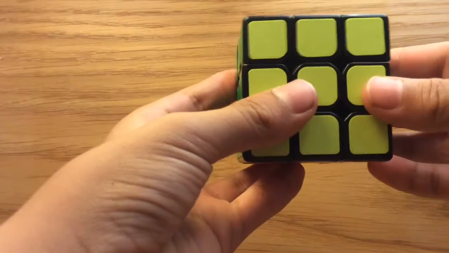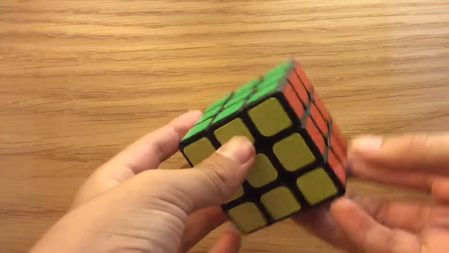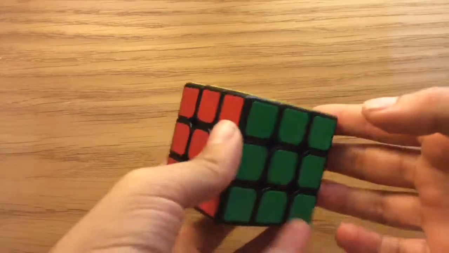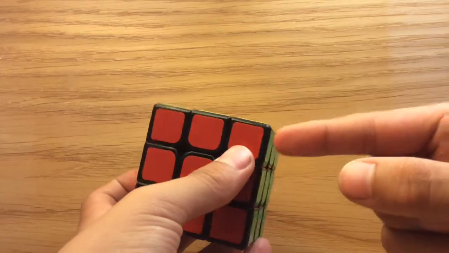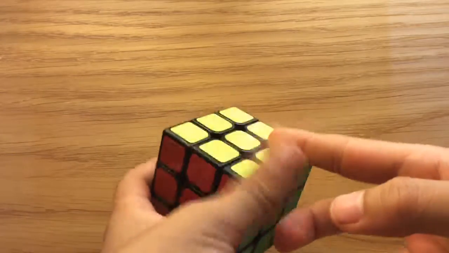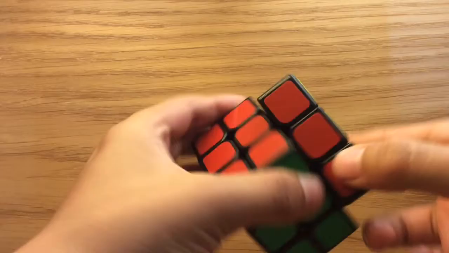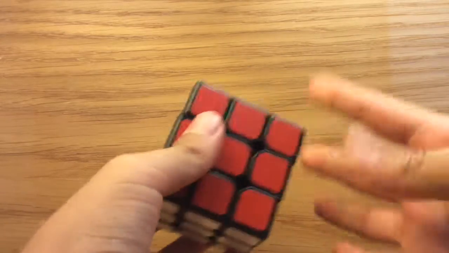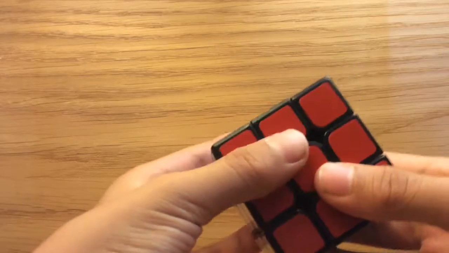Okay, so I will be making a YouTube series on how to solve the Rubik's Cube. It will be 4 parts. The first part, which is this video, will be getting to know your Rubik's Cube. The second part will be solving the first layer. The third part will be solving the second layer, and the fourth part will be solving the last layer.